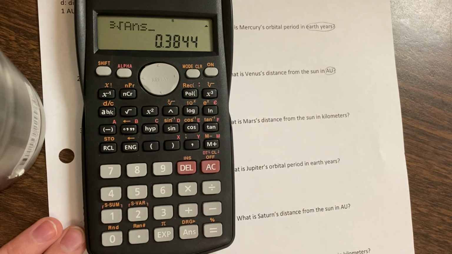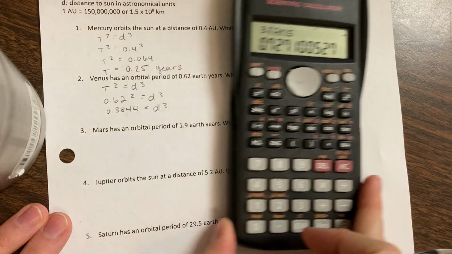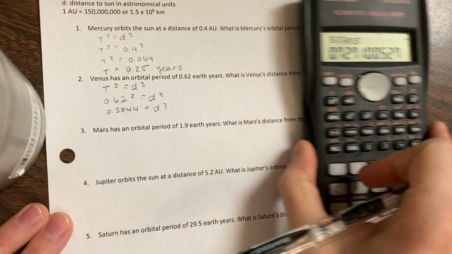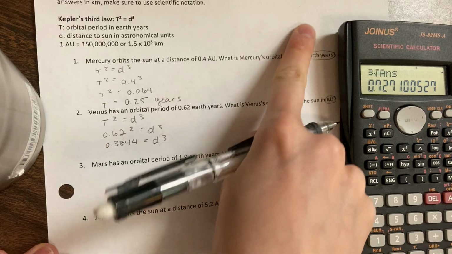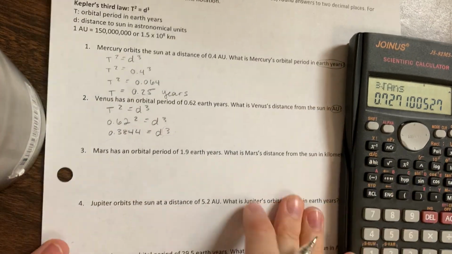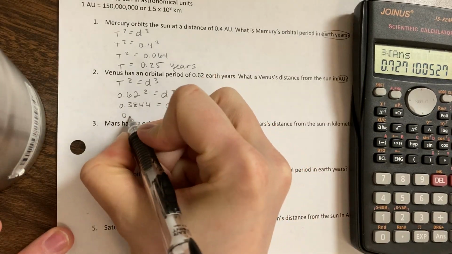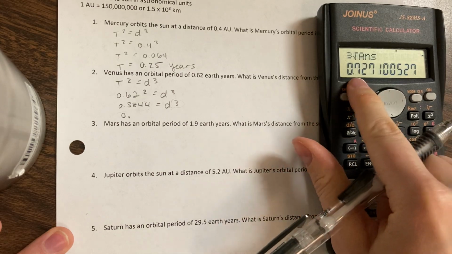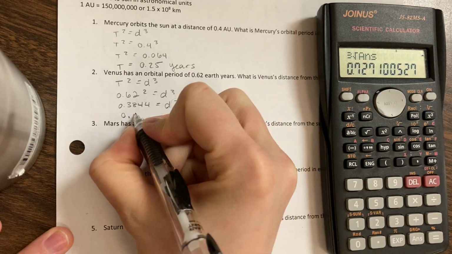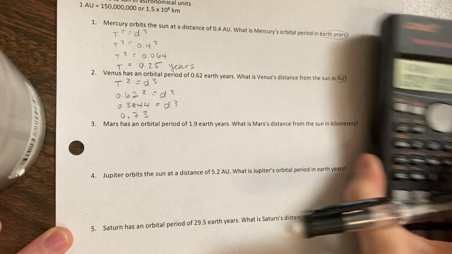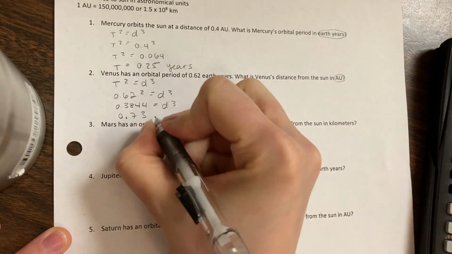And then again, you hit your answer key and then equals, so 0.7271. And since we are rounding to 2 decimal places, this will round to 0.73, and our units are in AU.